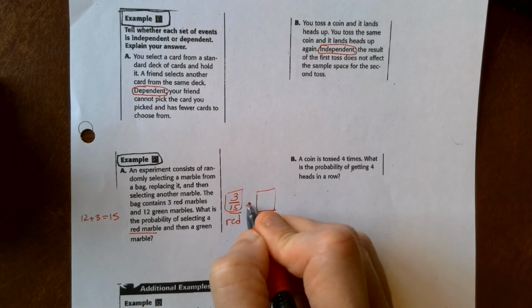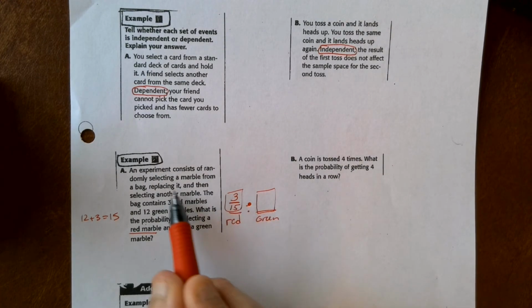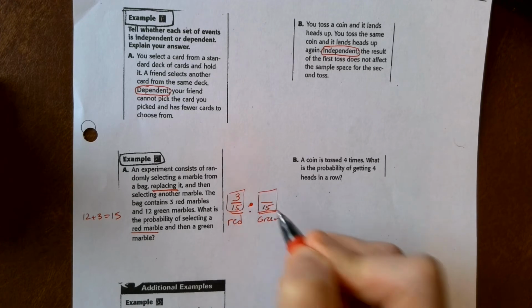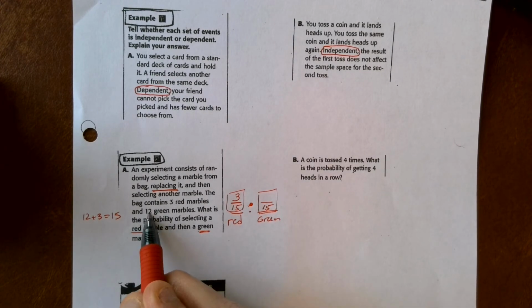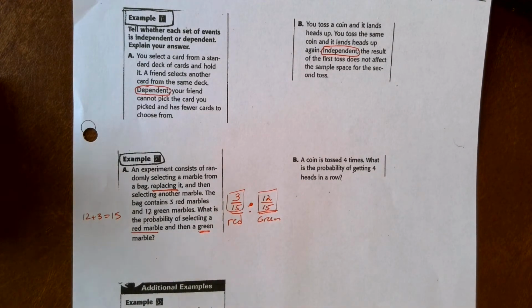I'm going to multiply that by the probability of pulling a green out. And remember, I put that red one back in. That's a very important word to start recognizing in your problems. So I still have 15 marbles in there. But now my probability of pulling out a green one is 12. And after I multiply those, I'm going to have my answer.